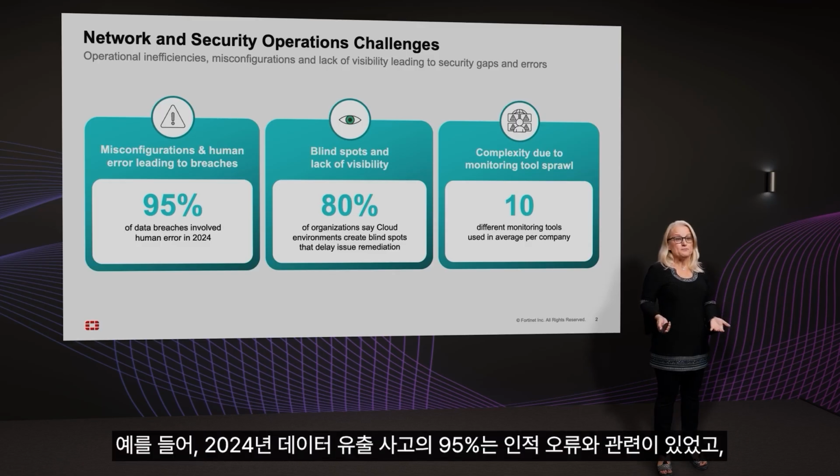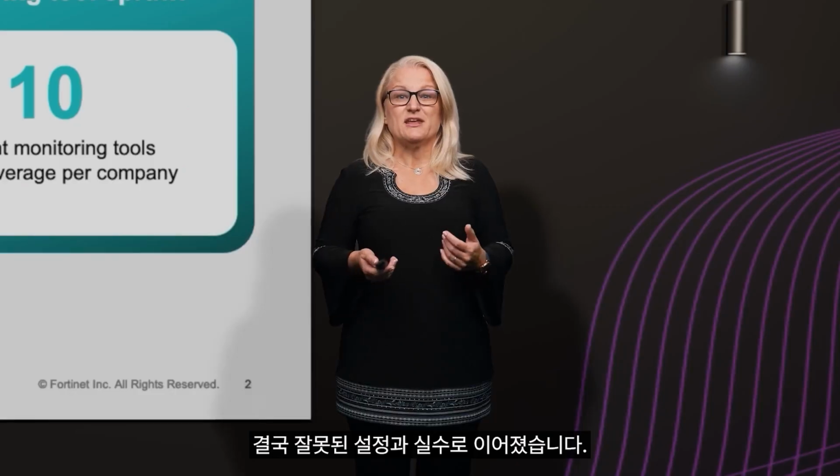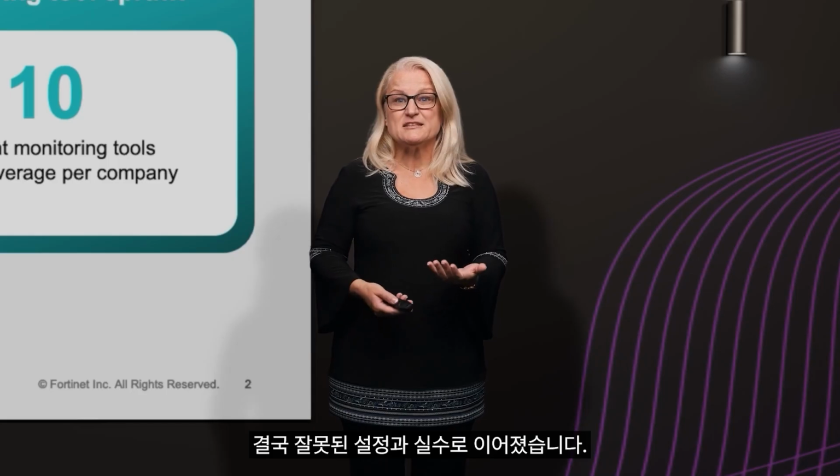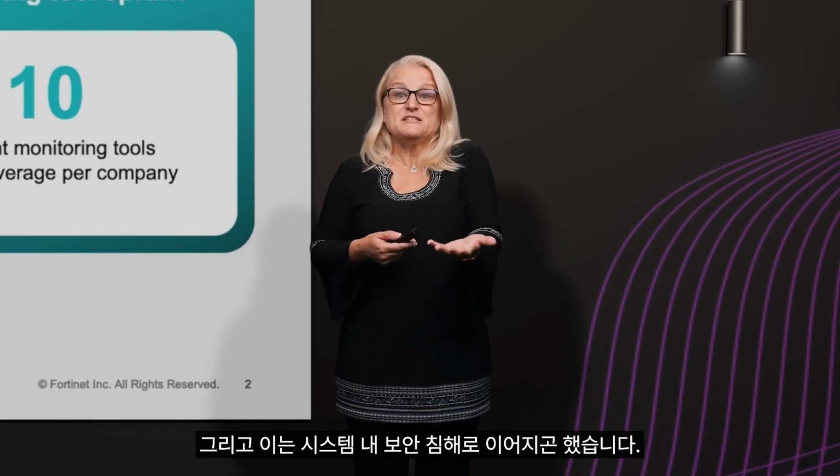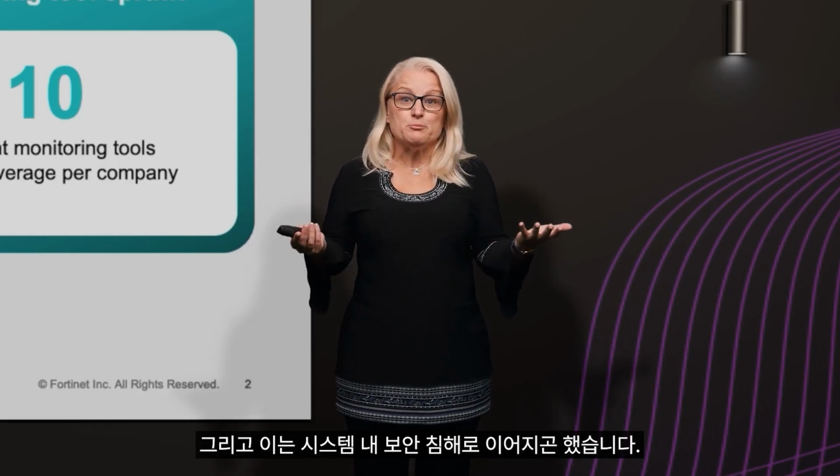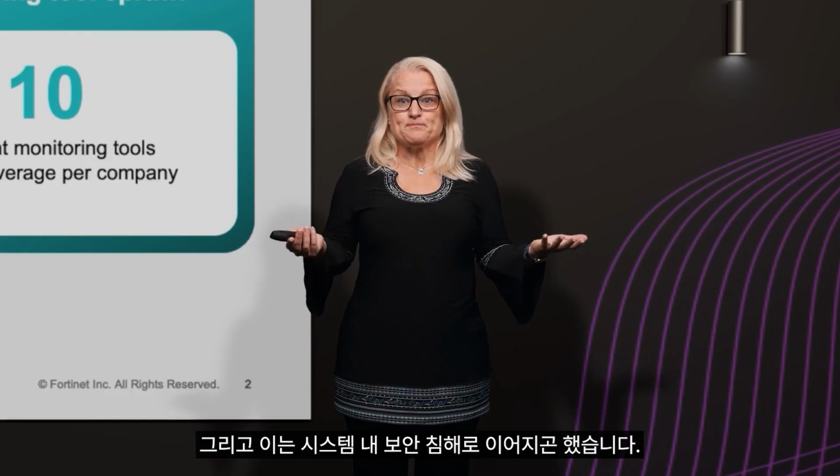For example, 95% of data breaches involved human error in 2024. So that leads to a lot of misconfigurations. That leads to breaches and security breaches in the systems.